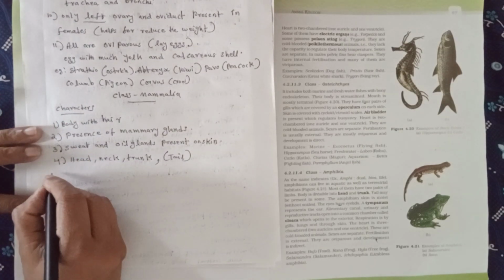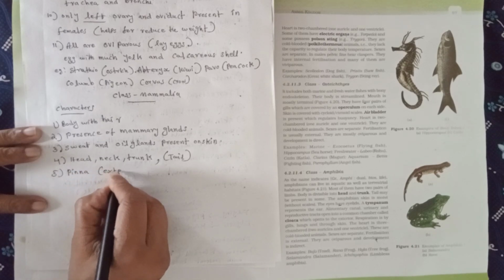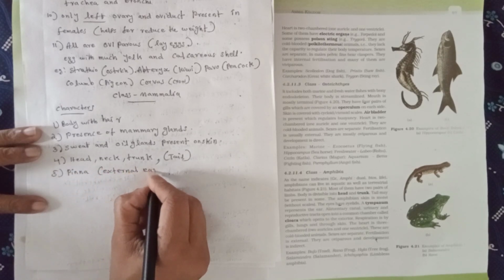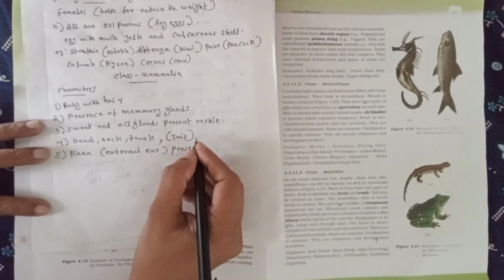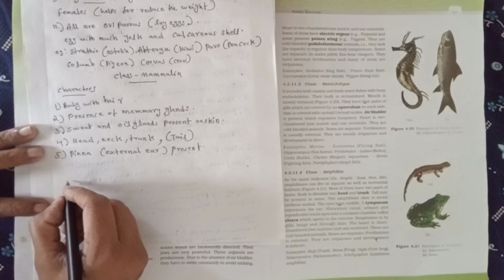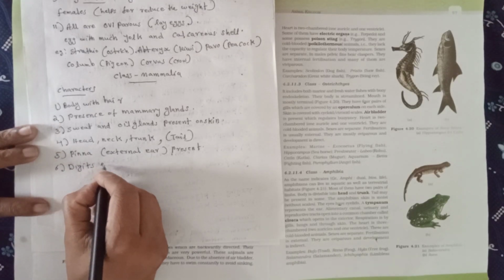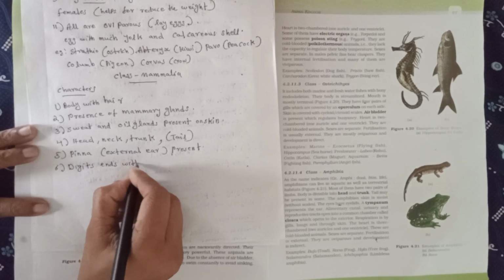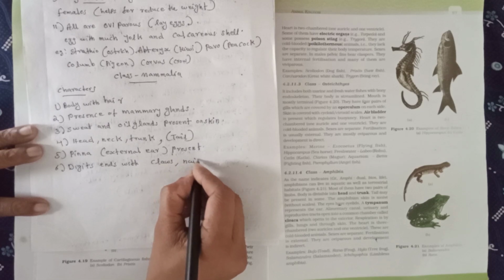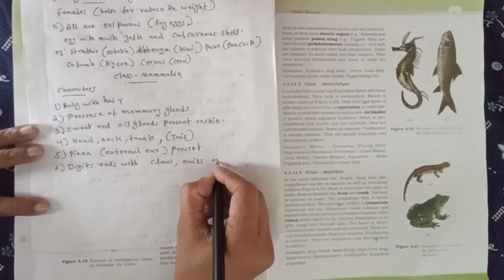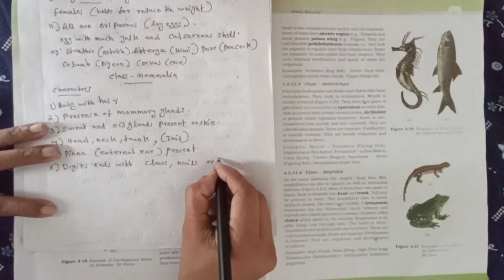External ear, pinna, present. Digits usually end with claws, sharp claws, nails in case of humans, or hooves in case of cows, horses, etc.